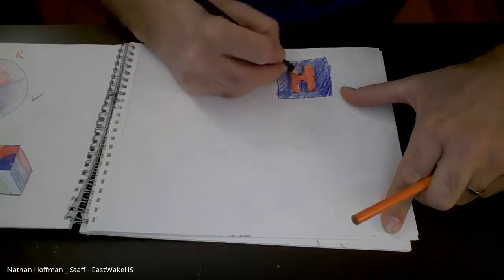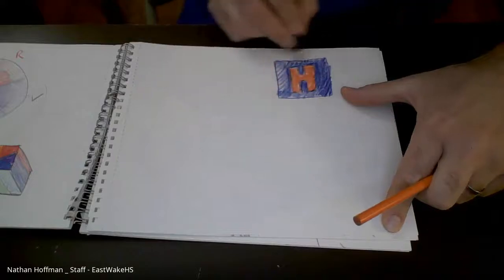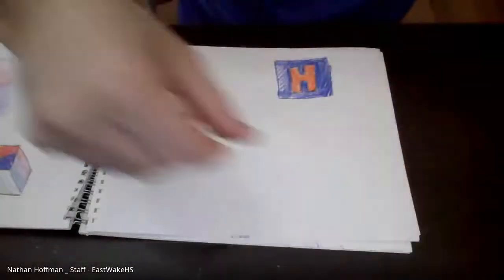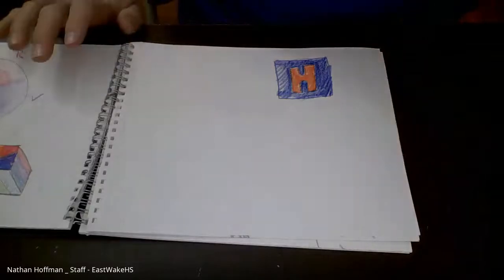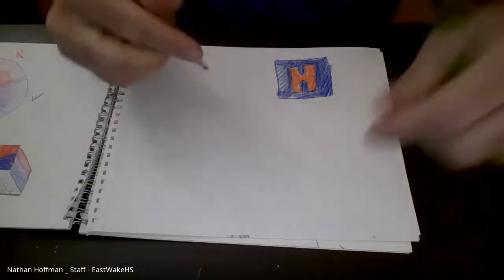I kind of want to make it darker around the H so that the orange pops out against the blue. Okay, so that's orange and blue complements. Red and green.